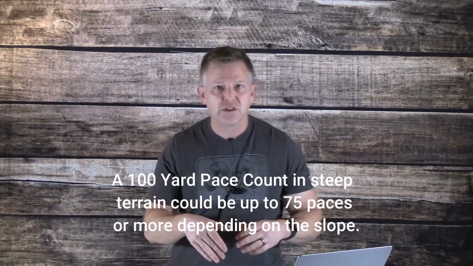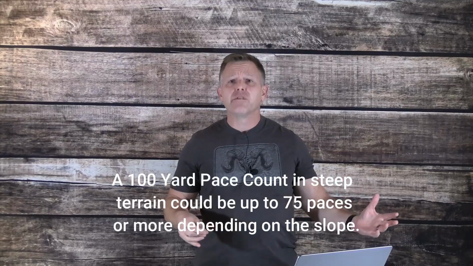Now, if you're walking easy terrain, that's generally going to be the same. Now you get into steep terrain, this is going to be different. So I recommend going into the woods, getting in some terrain, and using a rangefinder and hitting a tree 100 yards up the hill, and walk up that hill and see what your paces are for 100 yards. And you might find that now all of a sudden your pace count's 68 paces or 70 paces when you're walking through actual terrain and you're sneaking along. It might even be 75.